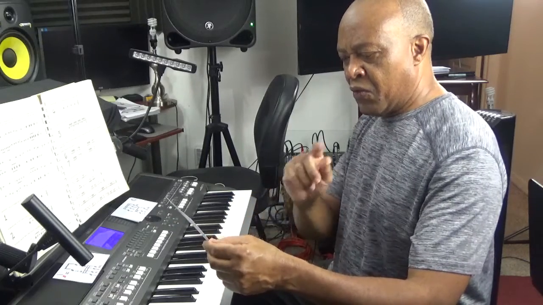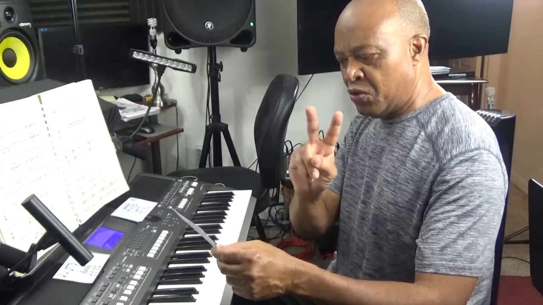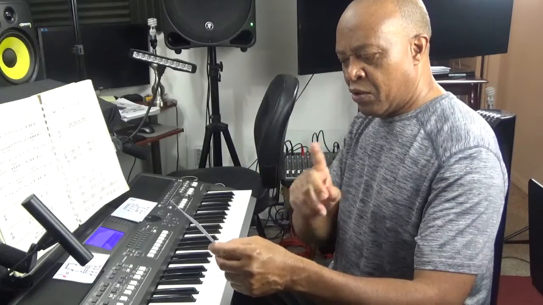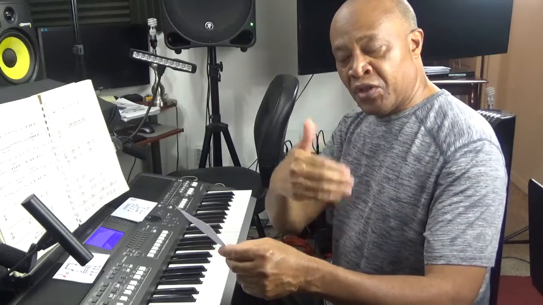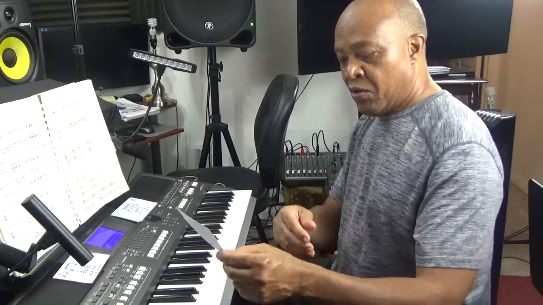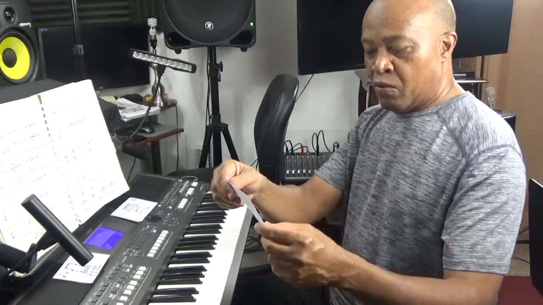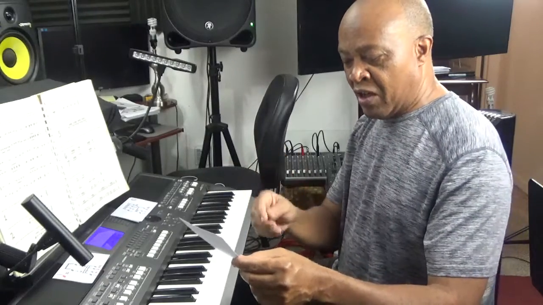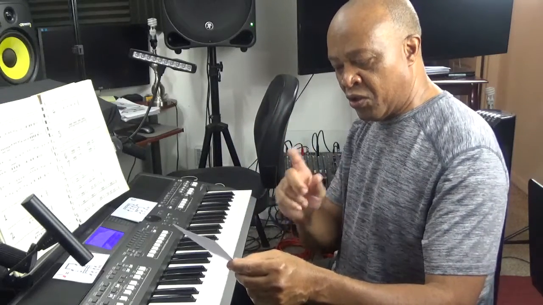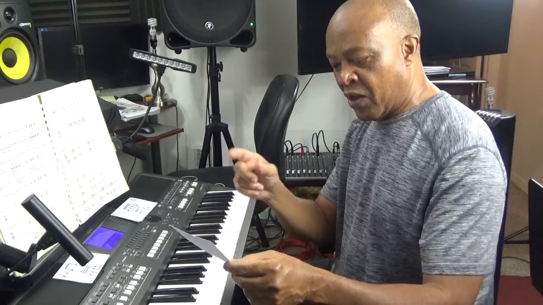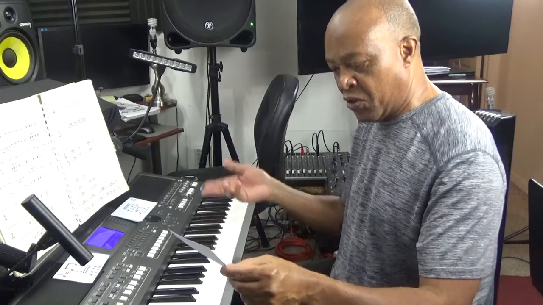Now since you combine the first two, 1 E, into 1 eighth note, that means now that you have 1 eighth note, you have another rhythm, which is 1 eighth note followed by 2 16th notes.